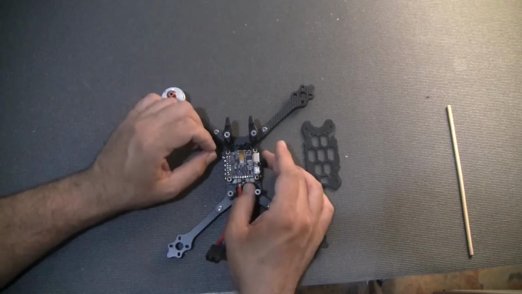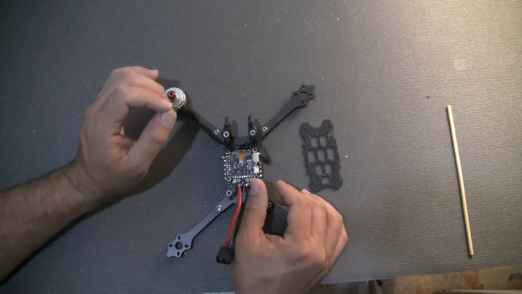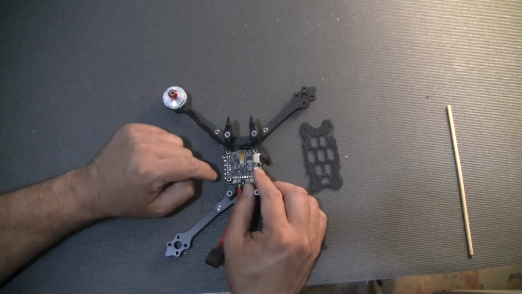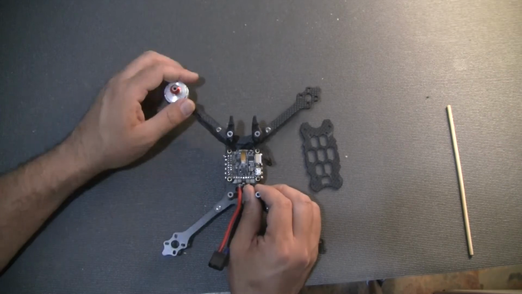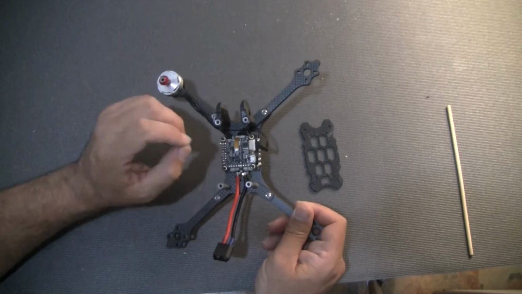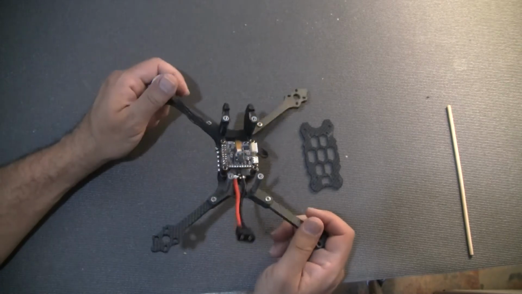What remains, to make sure that all the signals are correctly read and interpreted by the flight controller and the ESC, is that I go into the software, which is Betaflight, and configure each port for the data that's being used on it.